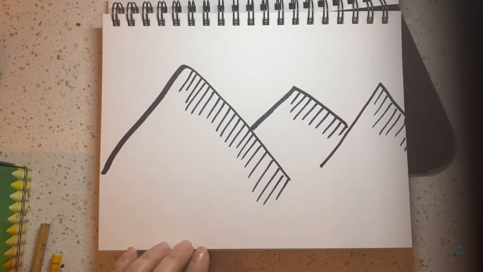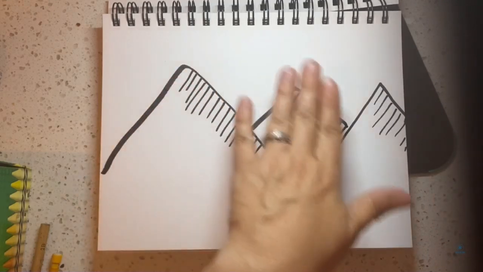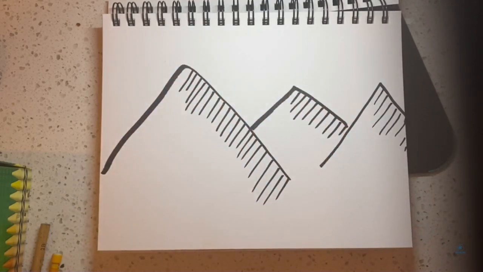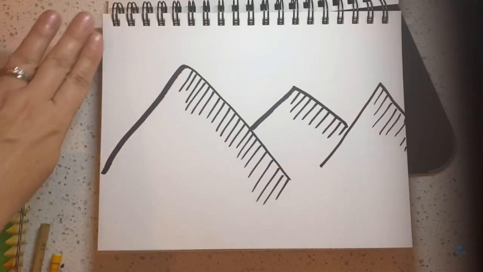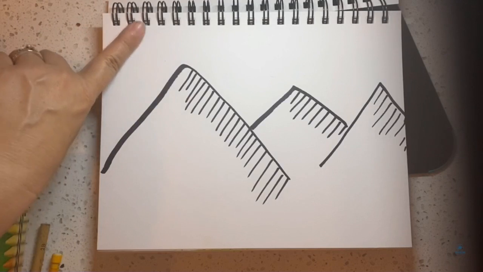Kind of gets a little weird right there. So now I have a shadowed side. From here, I want to add some interesting details with my other lines. So I'm going to think about where I want to place the sun. We do not just want a corner sun. We're going to avoid putting a corner sun.